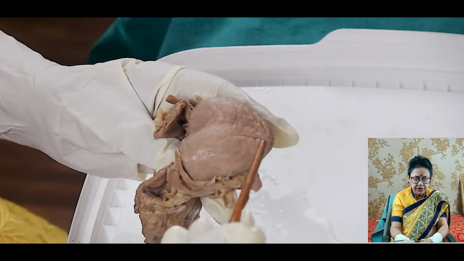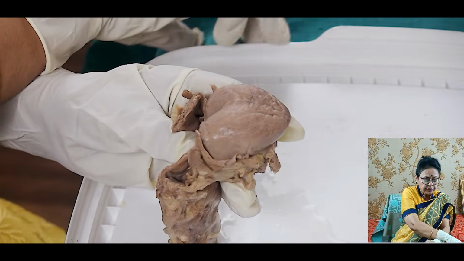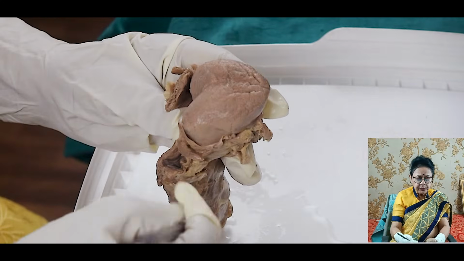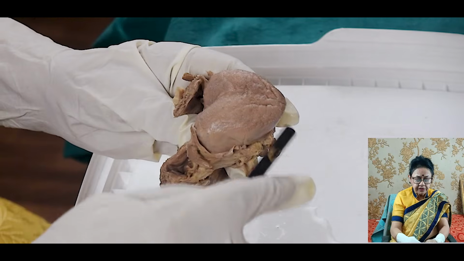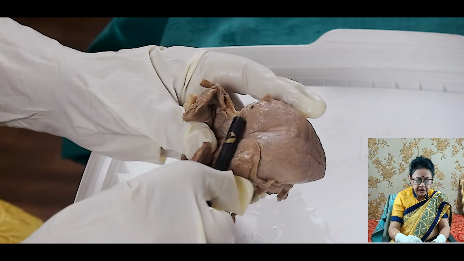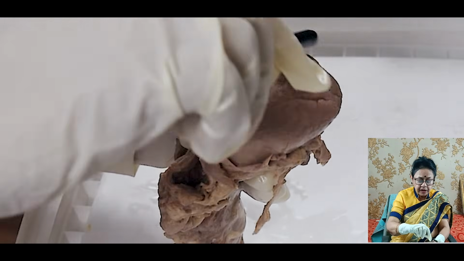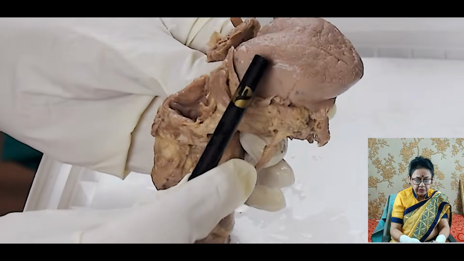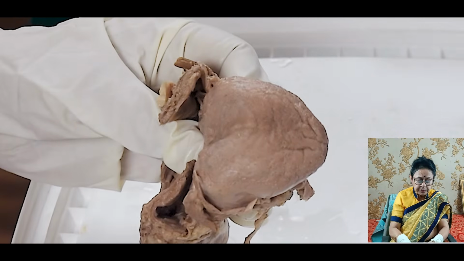You will see this is the tip of the tongue, which is protruded forward and lies behind the occlusal surface of the teeth. Then you will see this is the base of the tongue. Next, this is the lateral border of the tongue. In the lateral border, you will see there are some impressions of the teeth.